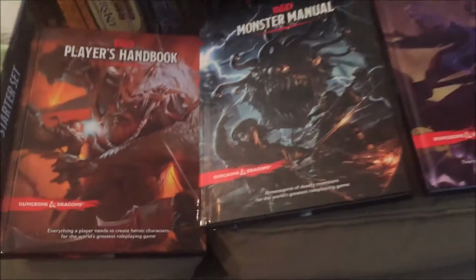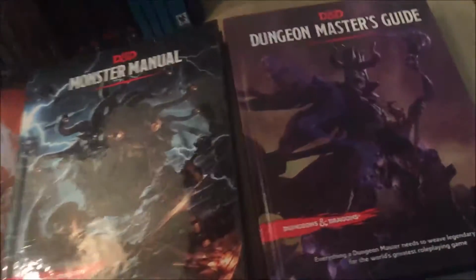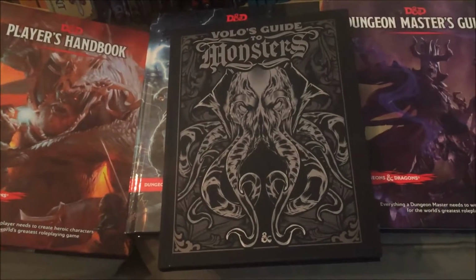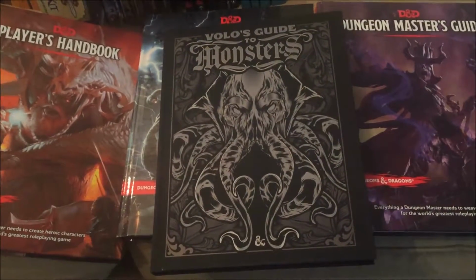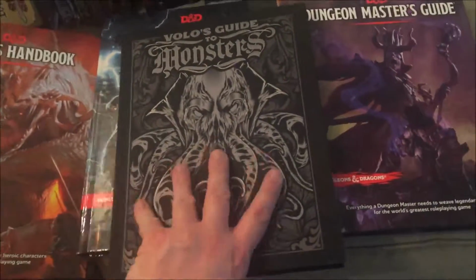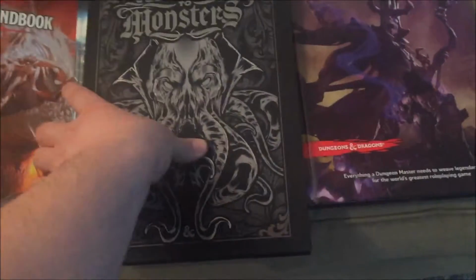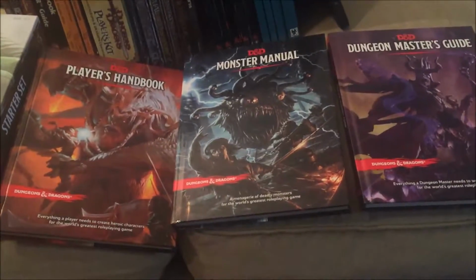There is one book that is an exception to this, however, and that book is Volo's Guide to Monsters. This particular book is a special edition copy with the black cover. However, you can still purchase Volo's Guide to Monsters with the traditional layout like the rest of these books have.